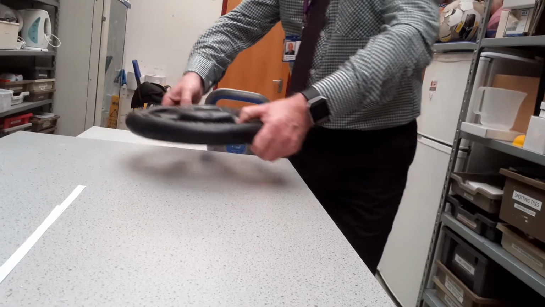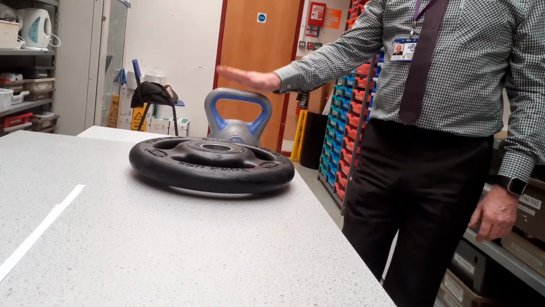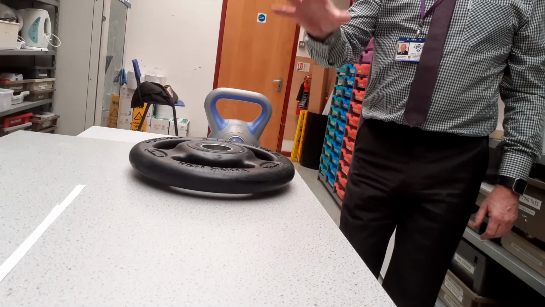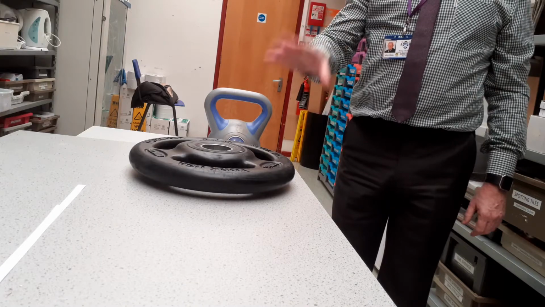This weight, because it's got a mass of 10 kilograms, is twice the mass of the other weight, so its gravitational potential energy store is twice as much.